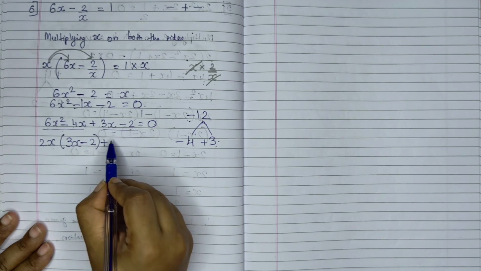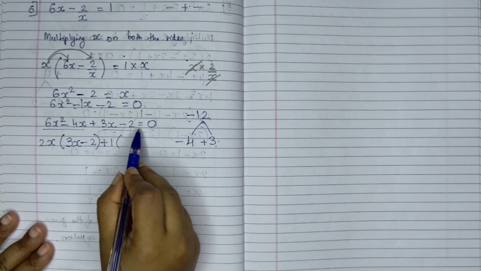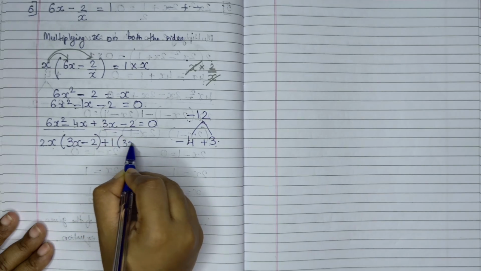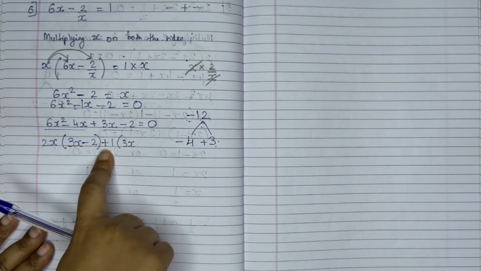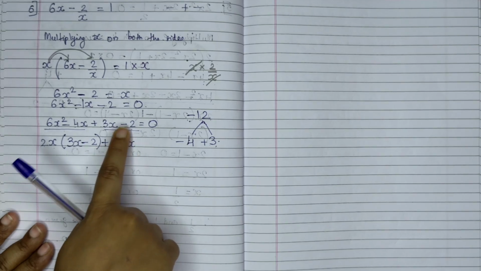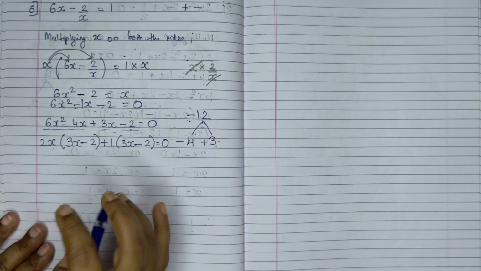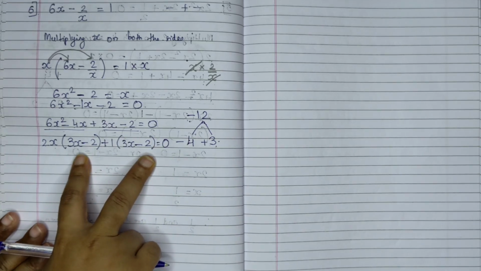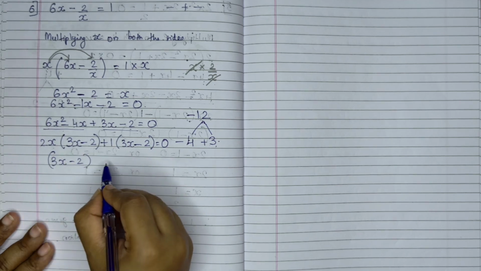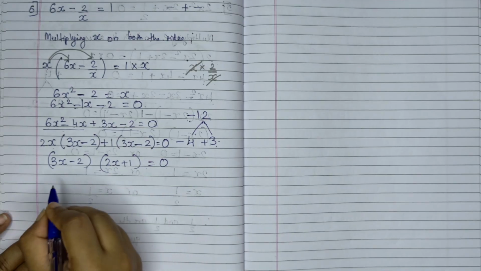There is nothing common here, so write 1, then the bracket. We did not remove anything common outside, so this will be as it is: 3x. The sign will be as it is because there is a plus sign here. Only if there is a minus sign will the sign change. There is a plus sign, so this sign will be as it is, and 2 will also be as it is, equal to 0. So here we have got two brackets common. Write it as it is once: 3x minus 2, and here we will write 2x plus 1 is equal to 0.